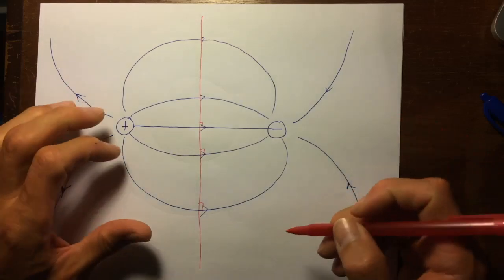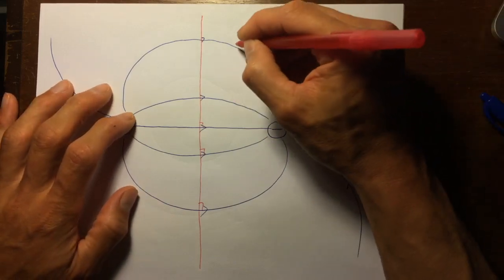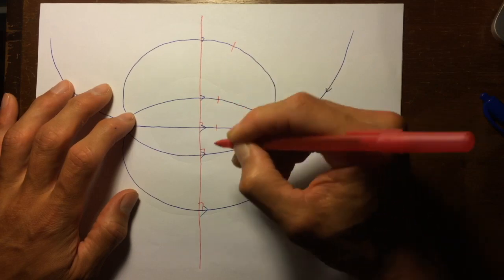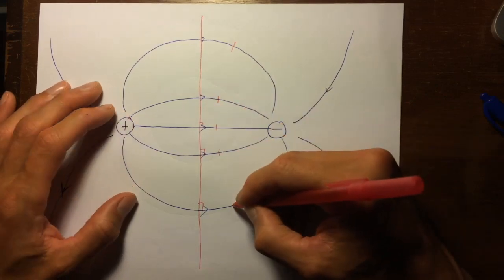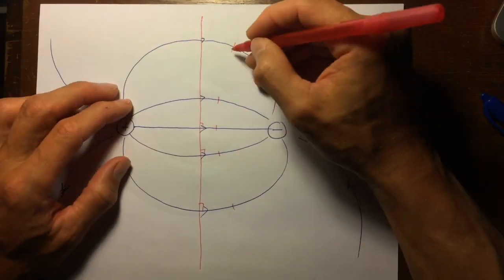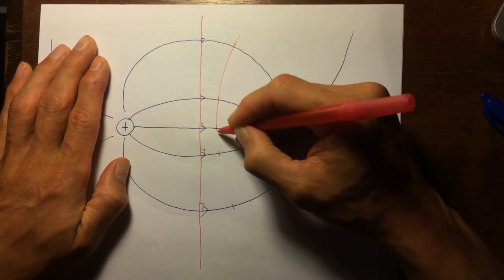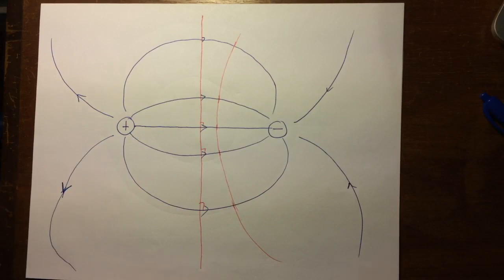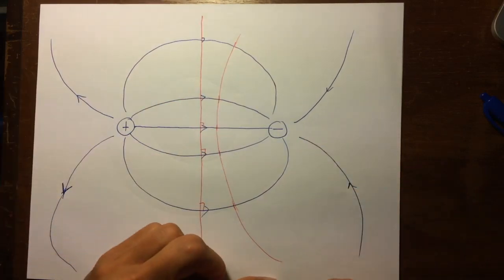Anyhow, check this out. Here's another equipotential surface. So all I have to do is imagine connecting these dots such that they're all perpendicular to the field lines, right? And at some point, this is going to also cross this thing.